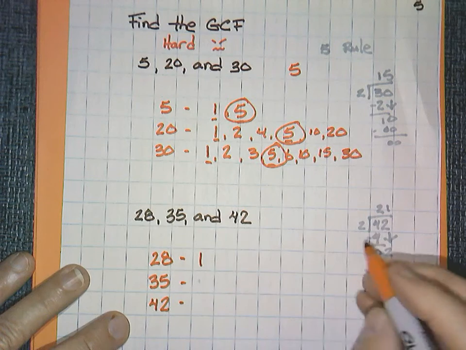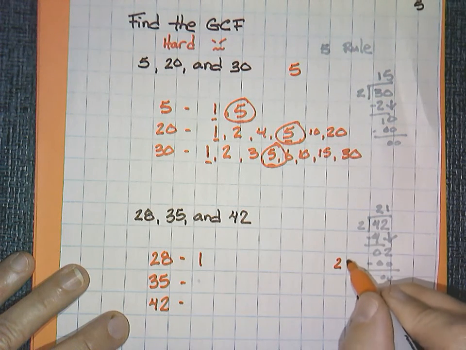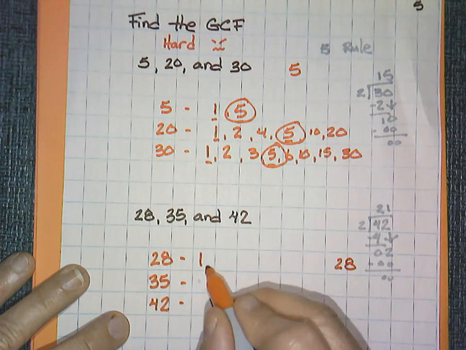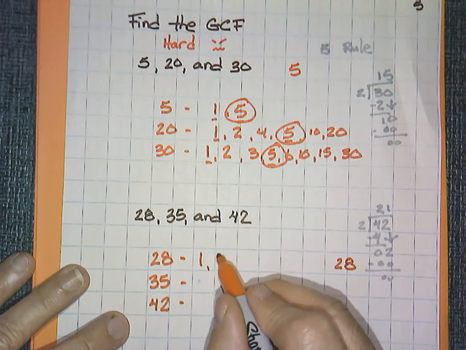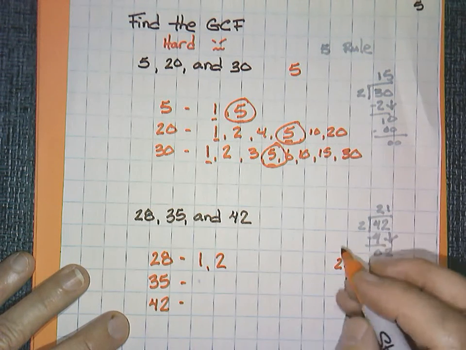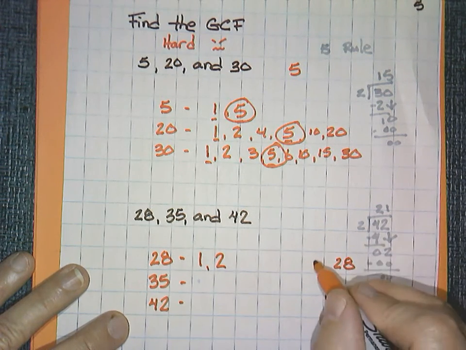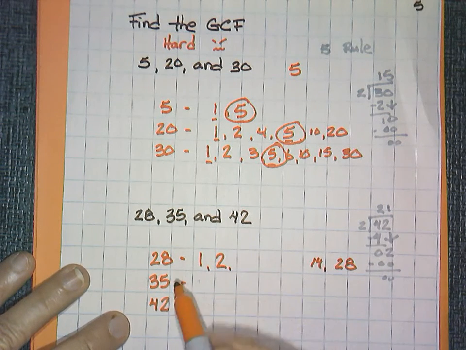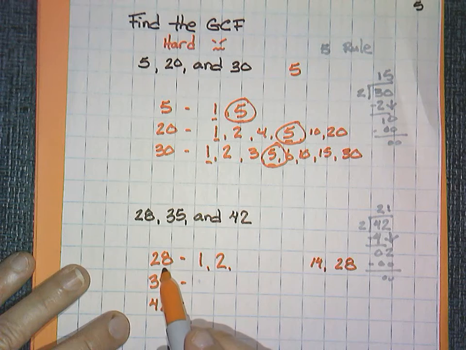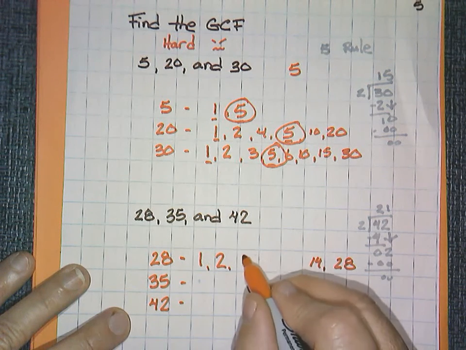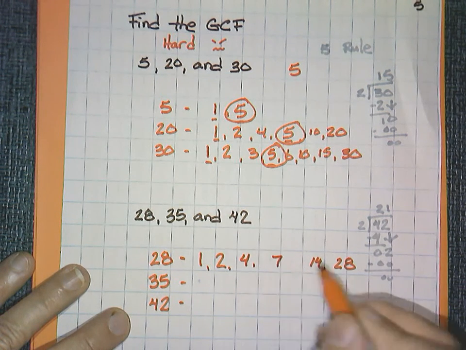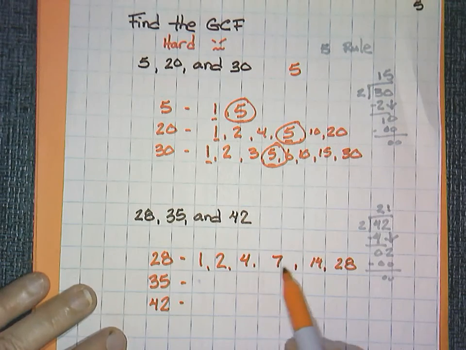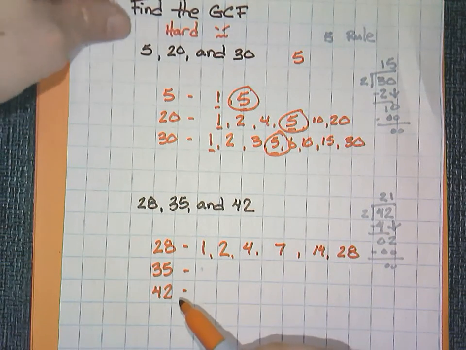28 would be 1, 28. That's an even number, so it would be 2, and 28 divided by 2 would be 14. For 3, no, 3 would not fit, but 4 times 7 would be factors of 28.